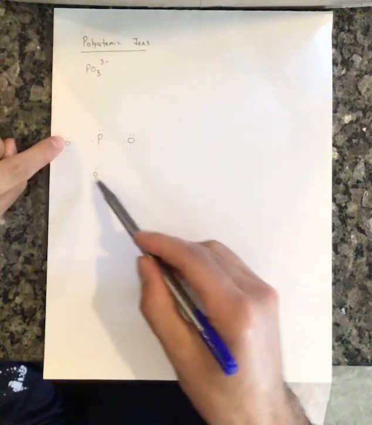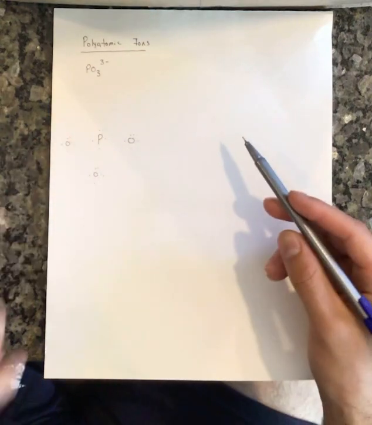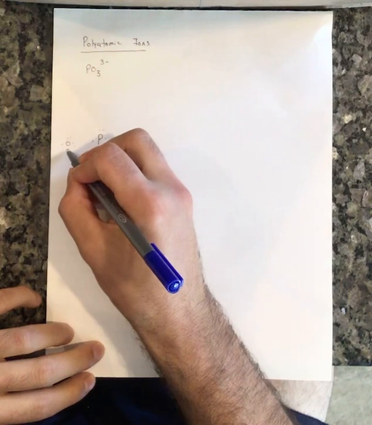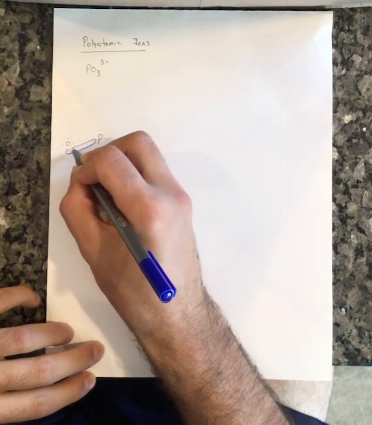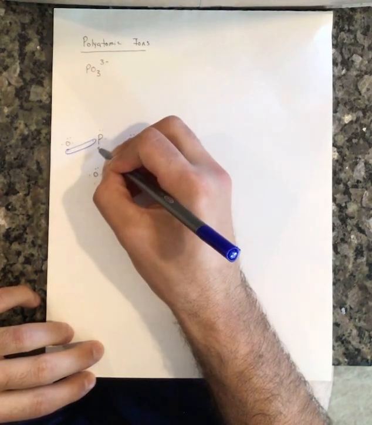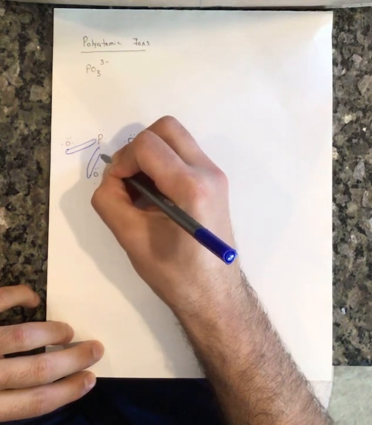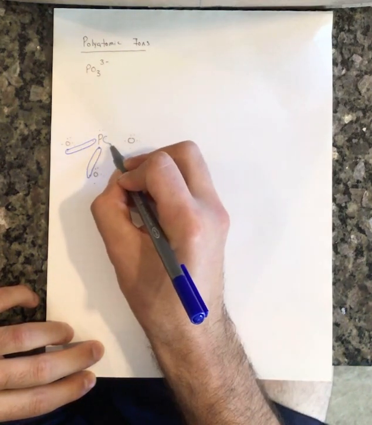Now, the first thing you need to make sure is that every single one of the outer elements is connected to the inner one. So for the first one, I'm going to have one bond here, one bond there, and a third bond here.